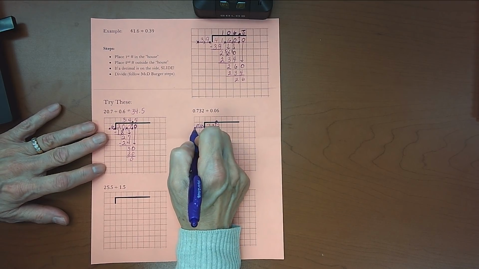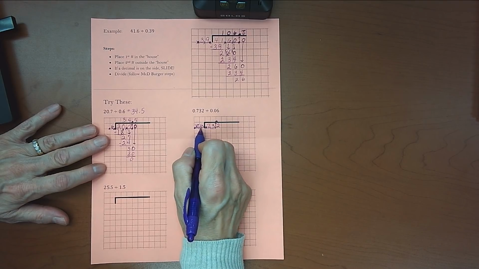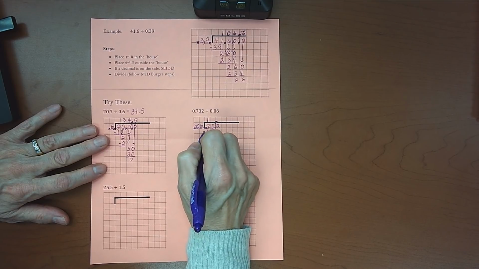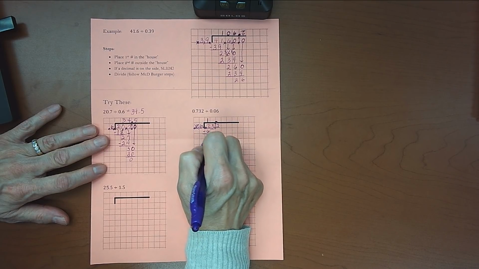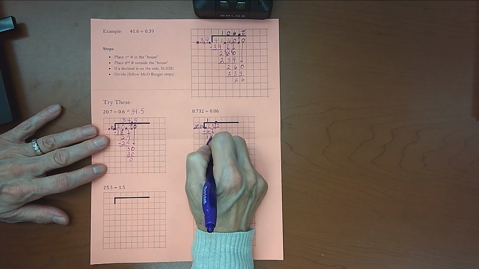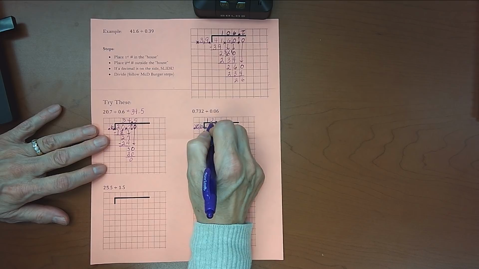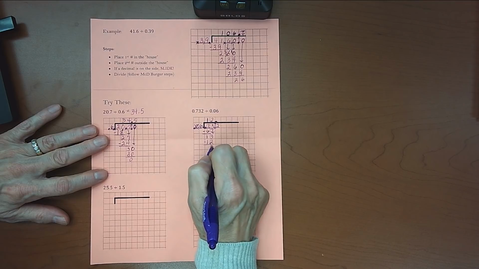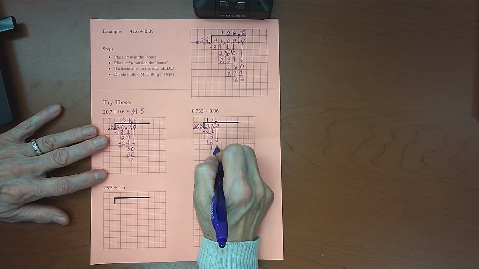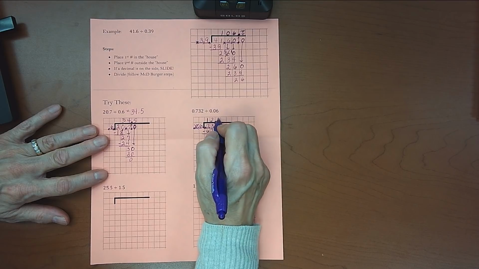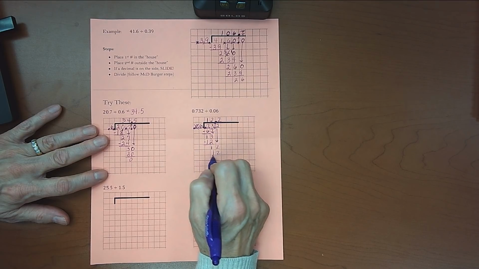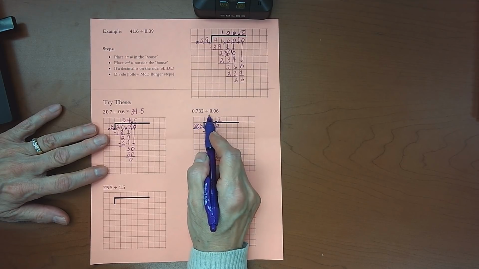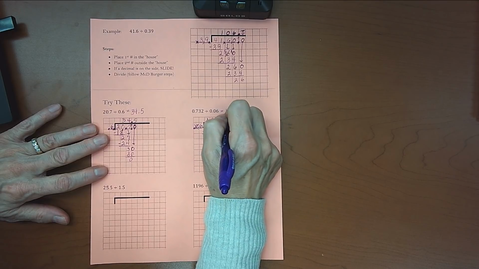And now we don't have to worry about this lead 0 anymore. We just need to see how many times will 6 divide into 7. Goes in 1 time. 1 times 6 is 6. Subtract 6 from 7, and I get 1. Bring down my 3. 6 divides into 13 2 times. 2 times 6 is 12. Do my subtraction. I get 1. Bring down my 2. And of course 6 divides into 12 2 times. And so we're done. And our answer then to 732 thousandths divided by 6/100 is 12 and 2/10.